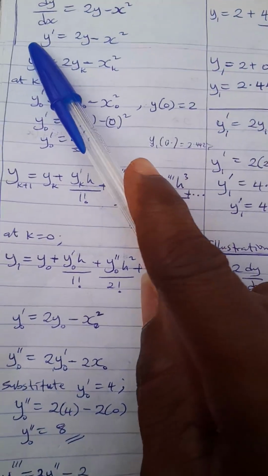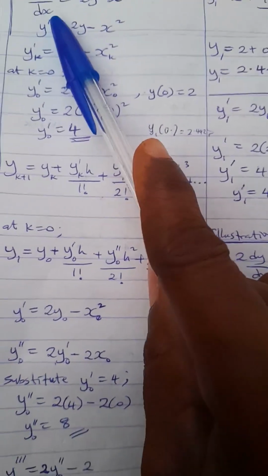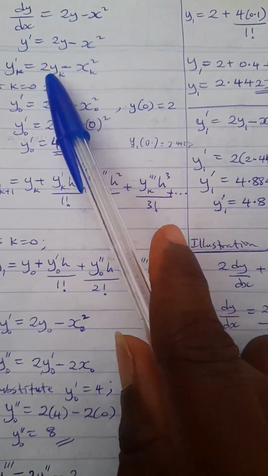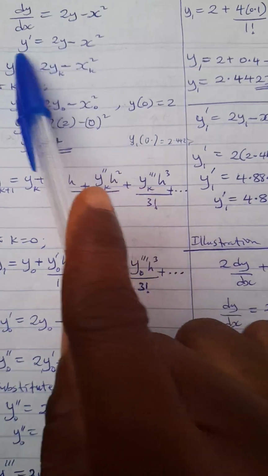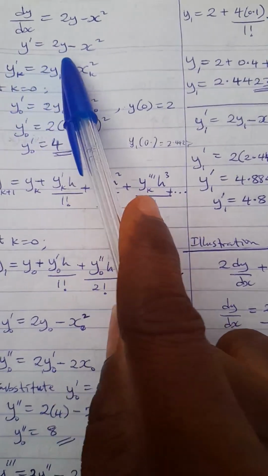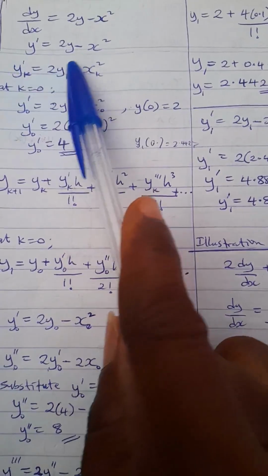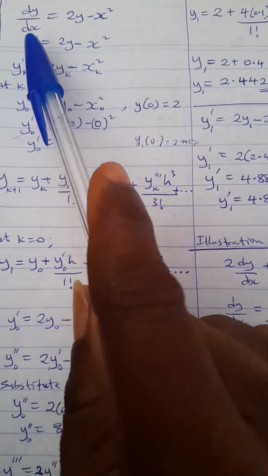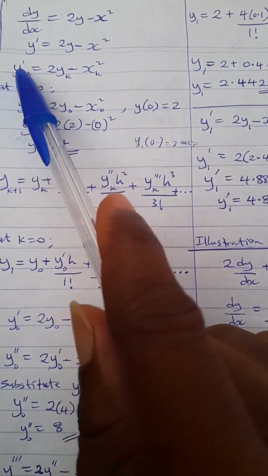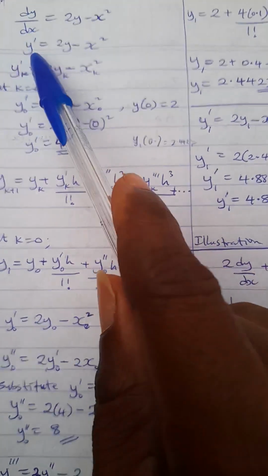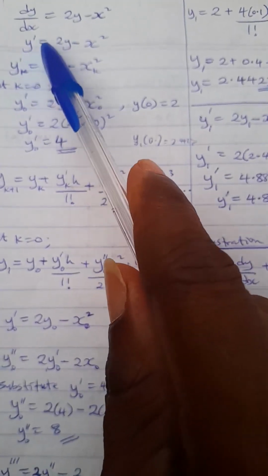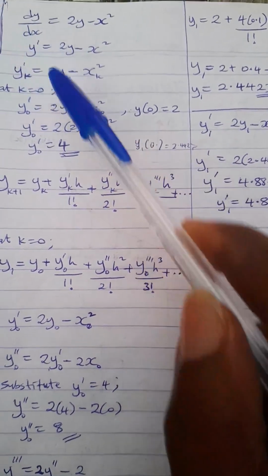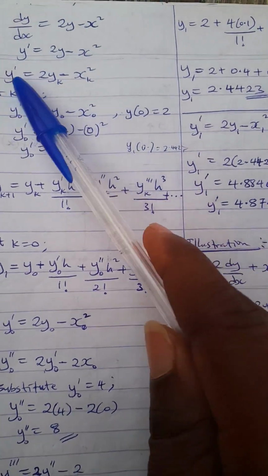Now the question again: dy/dx equals 2y minus x squared. The first thing you need to do is transform it to a linear form like this, so you will know everything and be able to work it accurately. Like I said in the previous videos, dy/dx is the same thing as y prime, or y dot, where you put a dot on top of the y. So now let's transform this one.